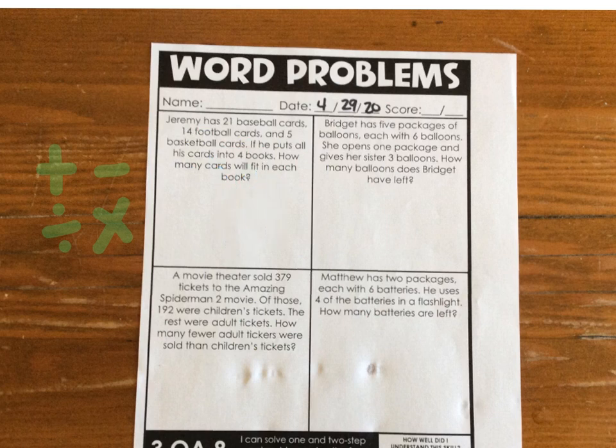So if you guys remember in class, we worked on these 2-step problems, and I had you guys highlight the first step and then the second step, right? So if you have a highlighter at home, go ahead and pause this for a minute and grab your highlighter and then follow along, okay? So the first step is going to be Jeremy has 21 baseball cards, 14 football cards, and 5 basketball cards.